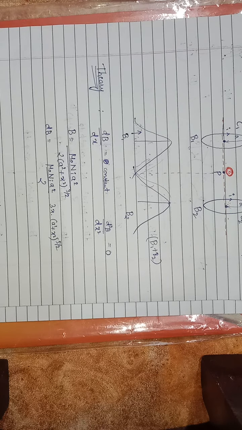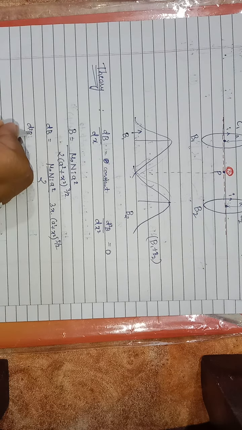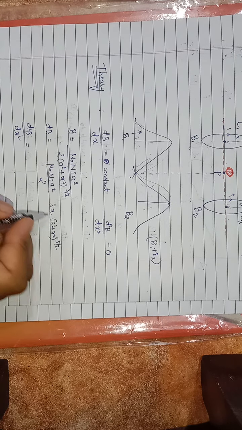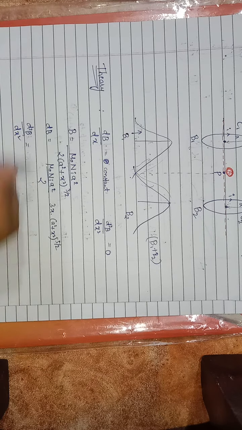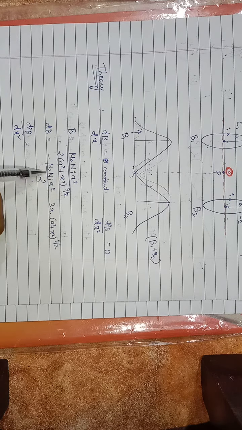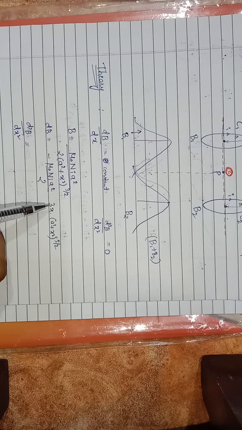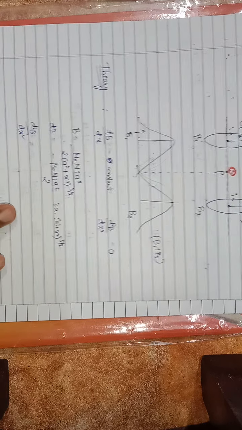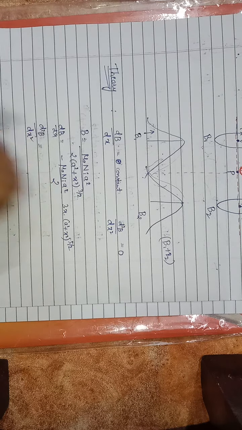Right? Now again differentiate, d square B by dx square. And it is minus 5 by 2, means it is minus here. This is the first derivative, dB by dx.